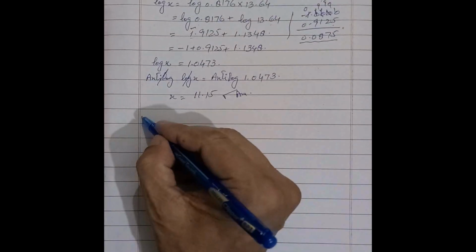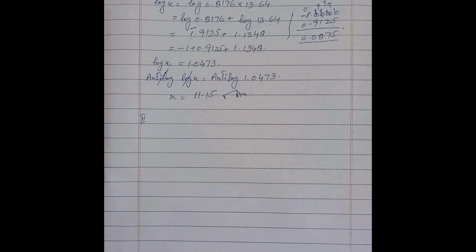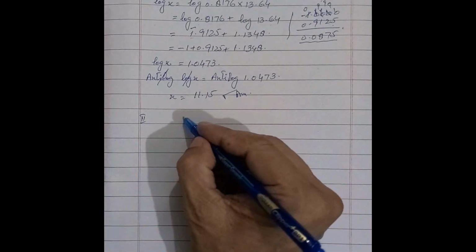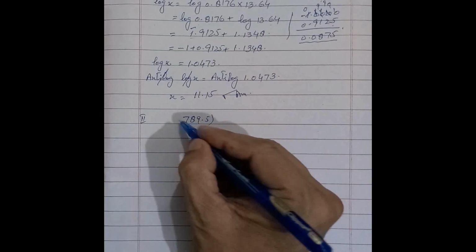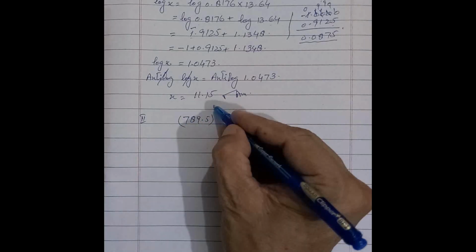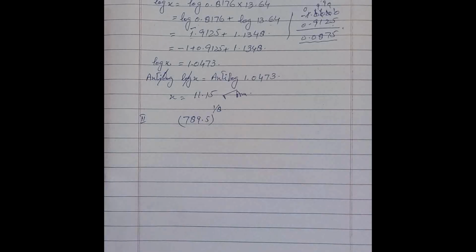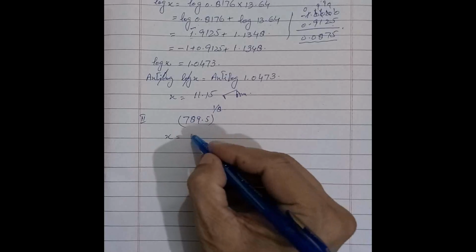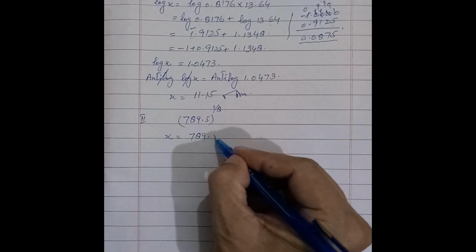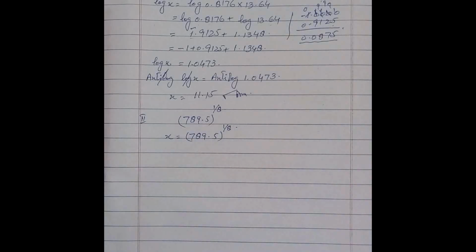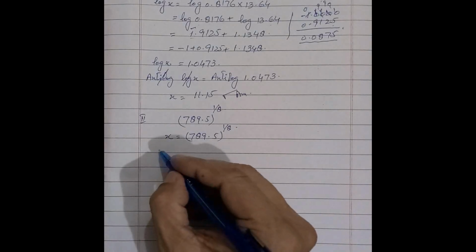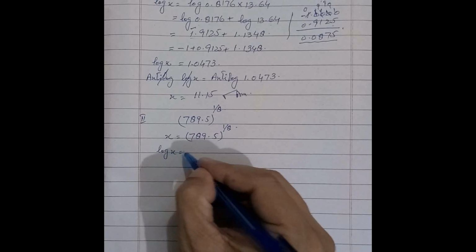And the next is part 2, which is 789.5 whole power 1 over 8, and we take it is equal to x. X is equal to 789.5 whole power 1 over 8. Now we apply log both sides. Log x is equal to log 789.5 power 1 over 8.